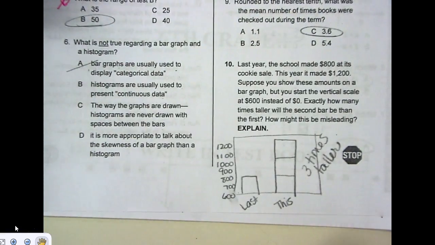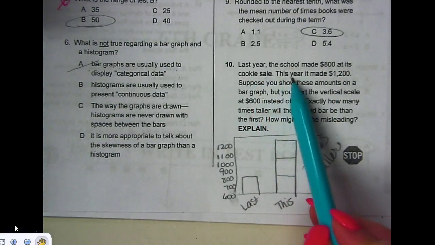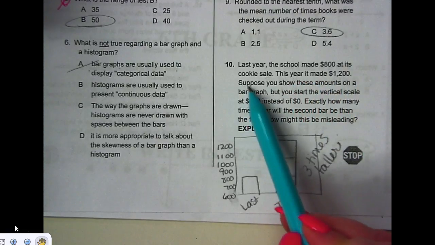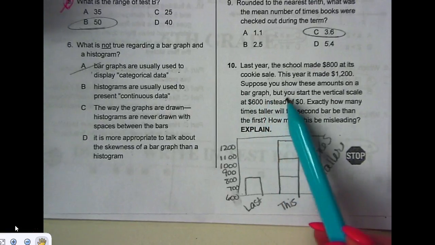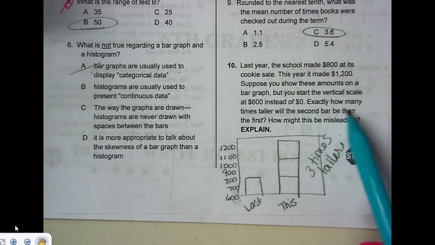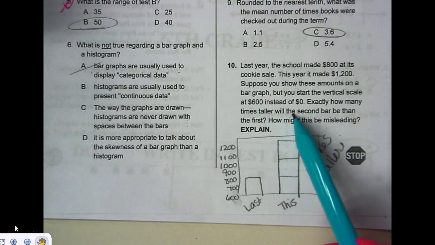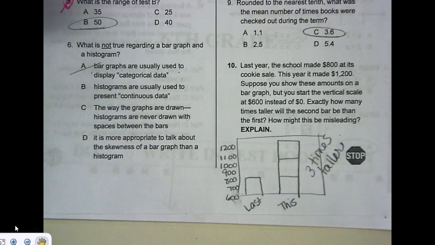All right. Last one. Last year, the school made $800 at its cookie sale. This year, it made $1,200. Suppose you show these amounts on a bar graph, but you start the vertical scale at 600 instead of 0. Exactly how many times taller will the second bar be than the first? How might this be misleading?